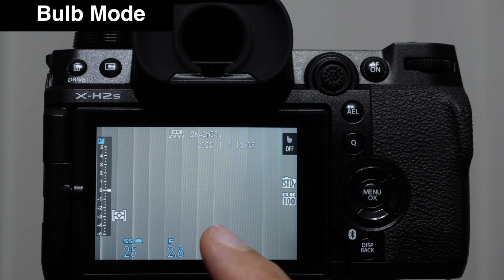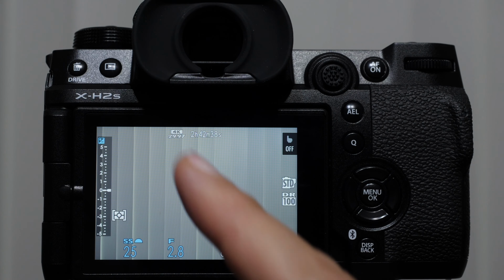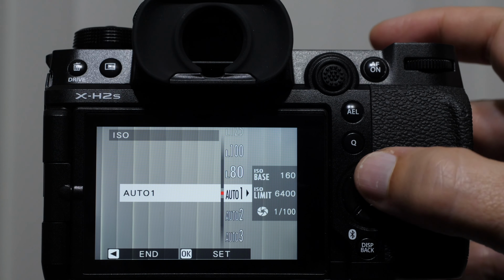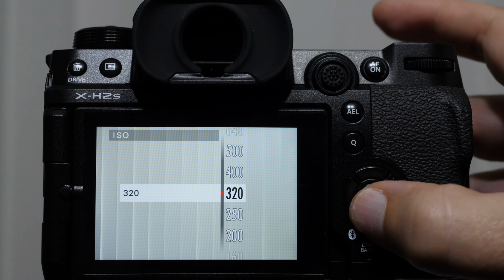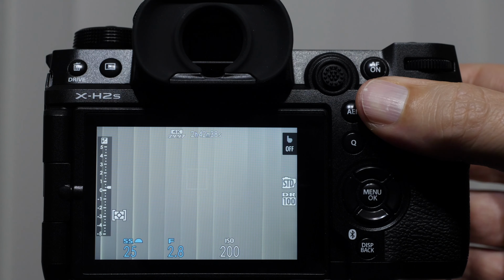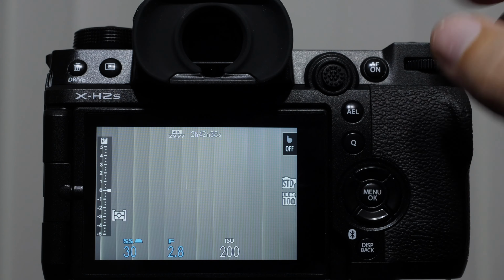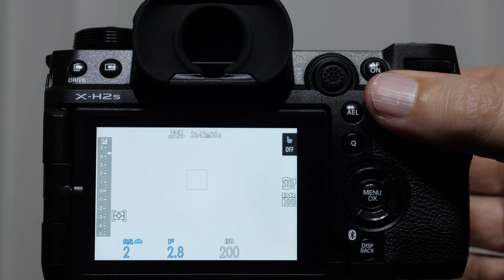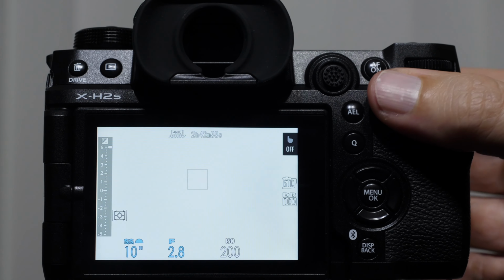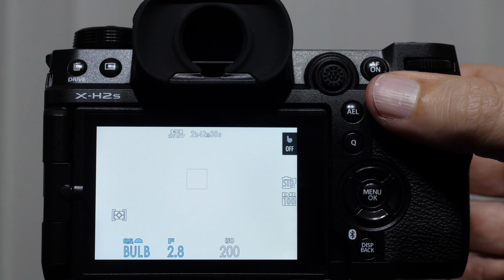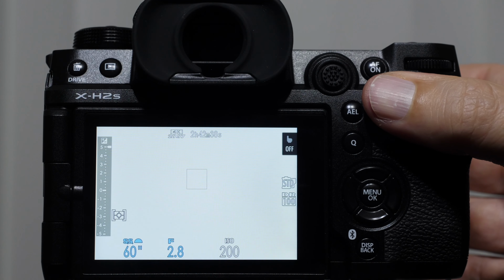So there is a hidden mode on the mode dial when we're on manual called the bulb mode. And I'm going to turn off auto ISO. Just go back to regular ISO for now. We can pull the bulb mode up by dialing our shutter speed to a very long shutter speed over, I think it's 30 seconds. Oh, 60, 4 minutes, 5 minutes. There it is. So we can change our shutter speed to very long exposures.